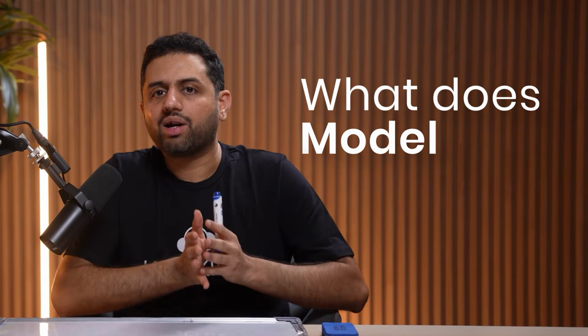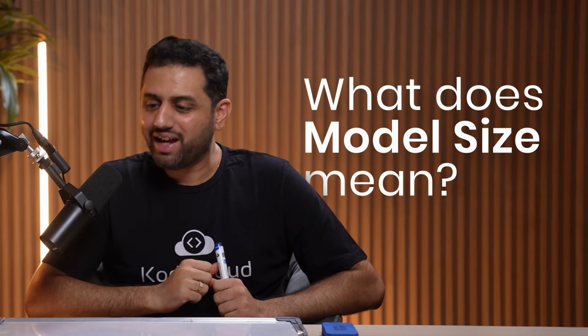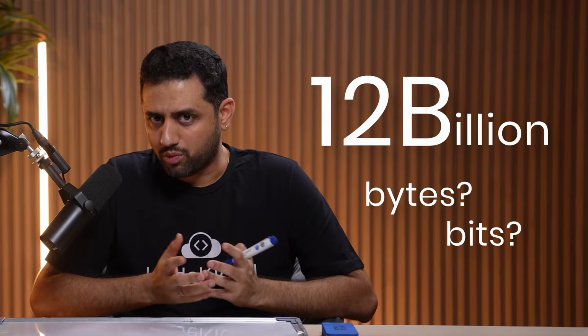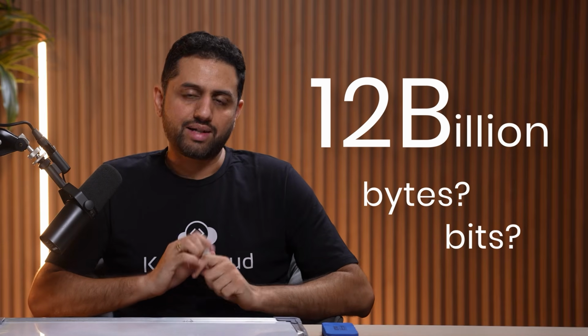Now that we understood what this 12b means, what does model size mean now? Does it mean 12 billion bytes? Does it mean 12 billion bits? What is a model size here? We need to understand this one.